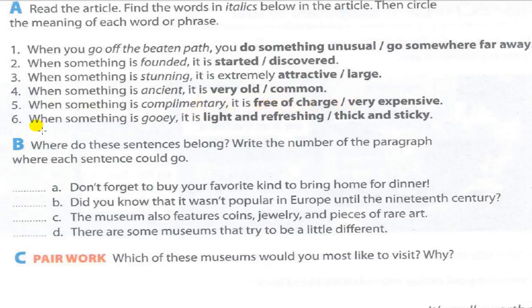Without paying money. 6. When something is gooey. It's light and refreshing, or thick and sticky. When something is gooey, it's thick and sticky. For the A answers, we said again: 1. Do something unusual. 2. Started. 3. Attractive. 4. Very old. 5. Free of charge. 6. Thick and sticky.